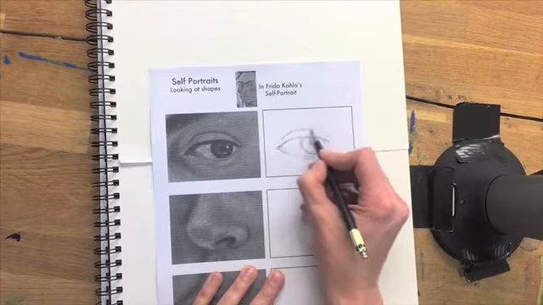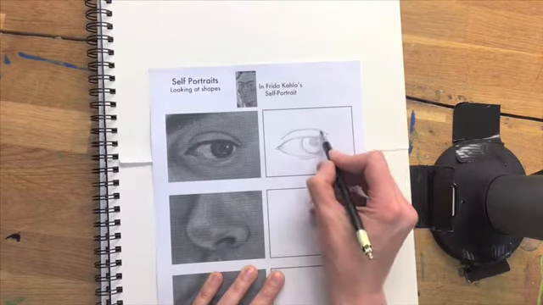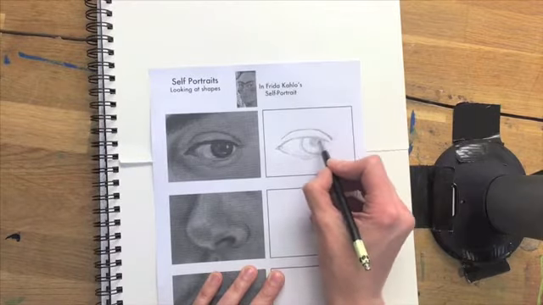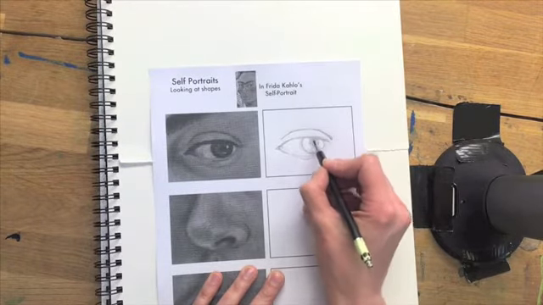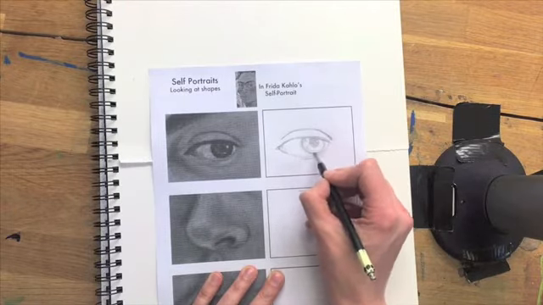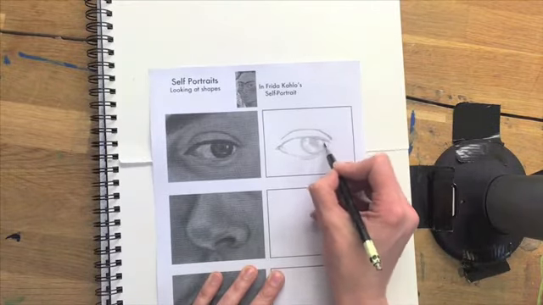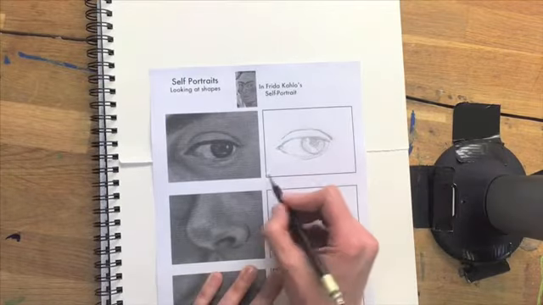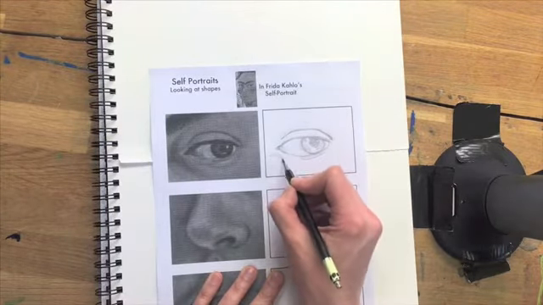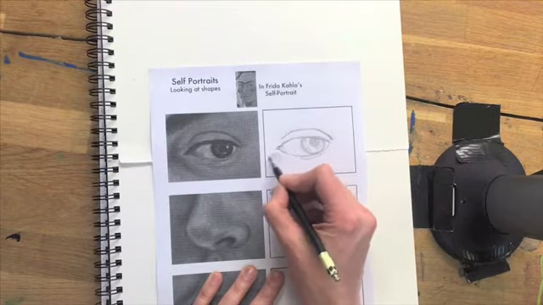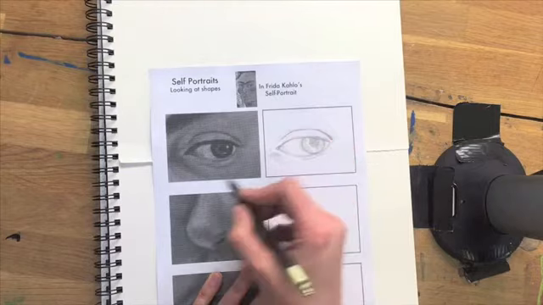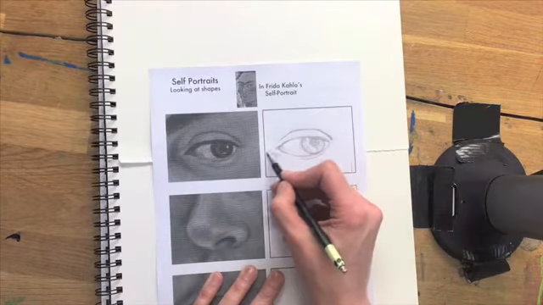So you can see here, I'm trying to get the shape of the upper part of the eyelid more like my reference image. My reference image is the picture on the left, and that's from the Frida Kahlo portrait, and the one on the right is me inside my box trying to replicate the shapes that I can see. So this is not an exercise in copying, it's more an exercise in training you to look for the shapes. By isolating out parts of this really famous portrait by Frida Kahlo, we're trying to train our eye to look more closely at the shapes we see.